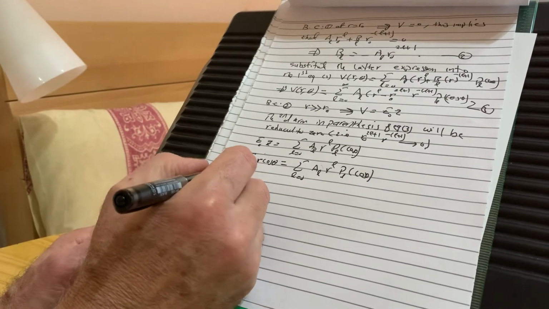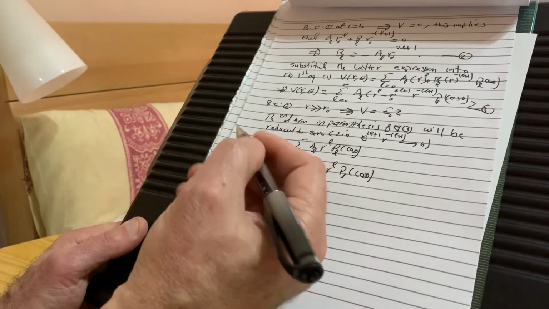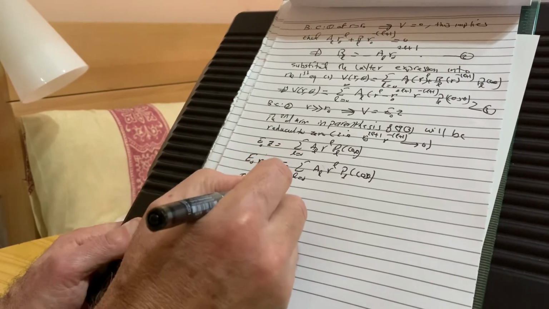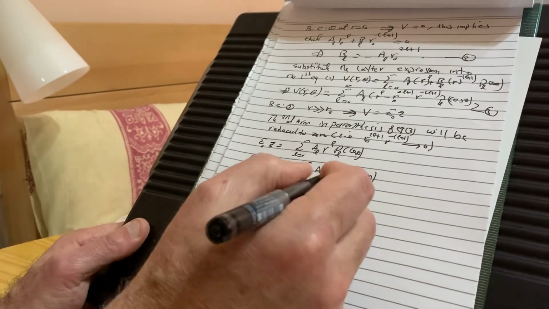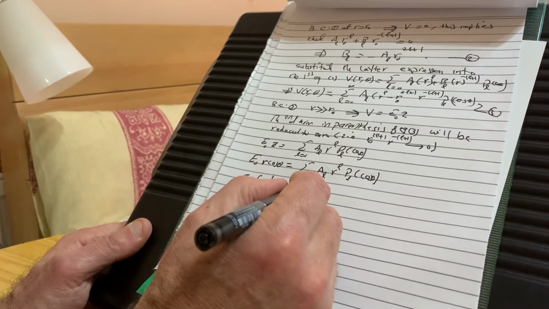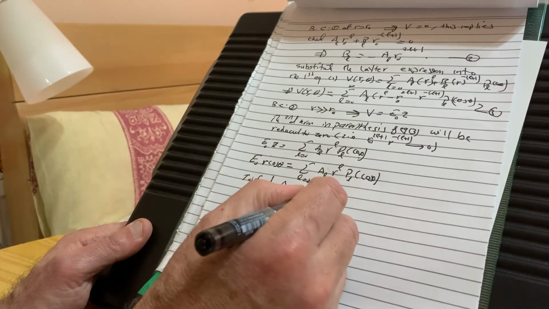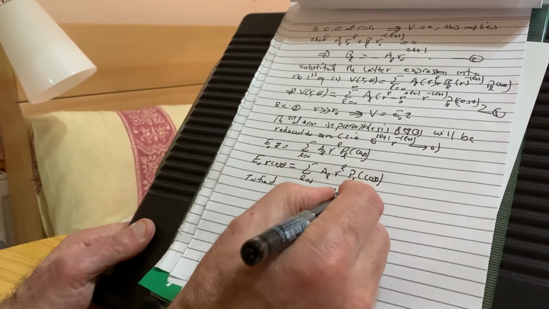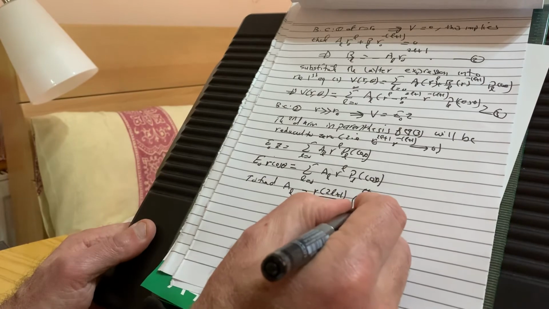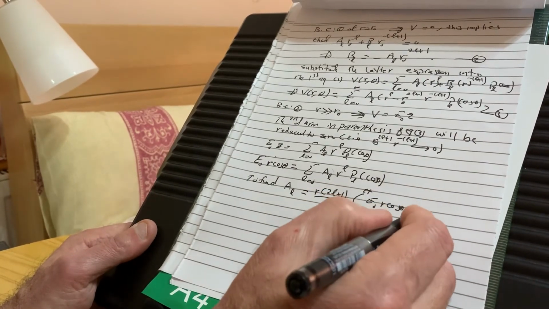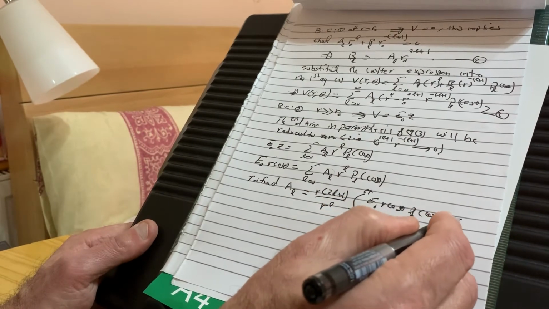To find AL, according to the Legendre series, we usually multiply both sides by PL cosine theta sine theta and integrate from 0 to pi of E naught r cosine theta PL cosine theta sine theta d theta.